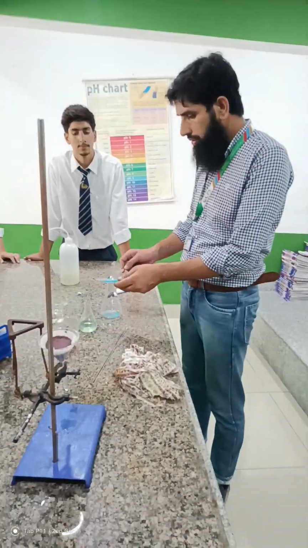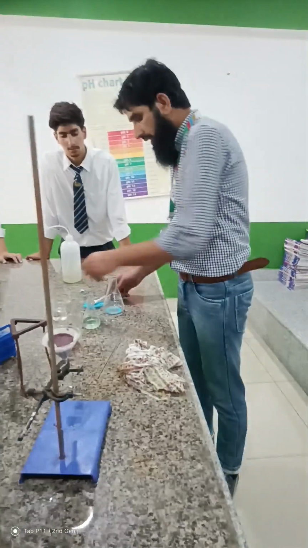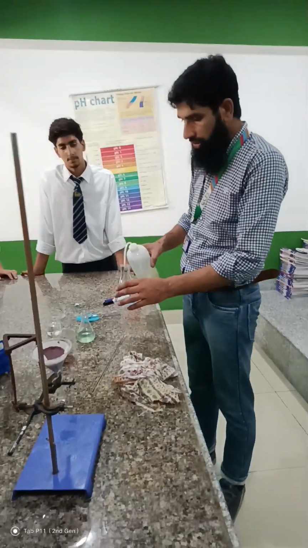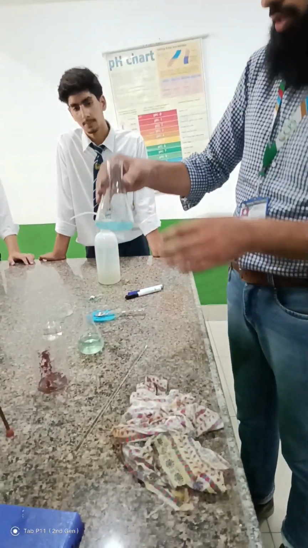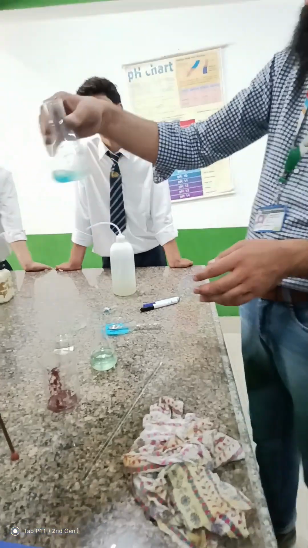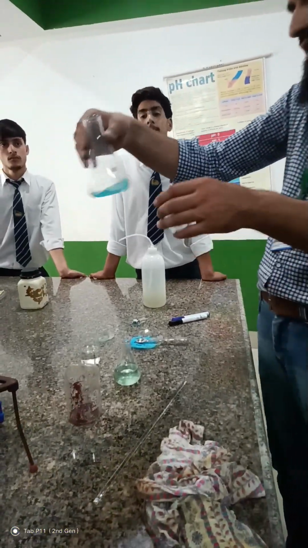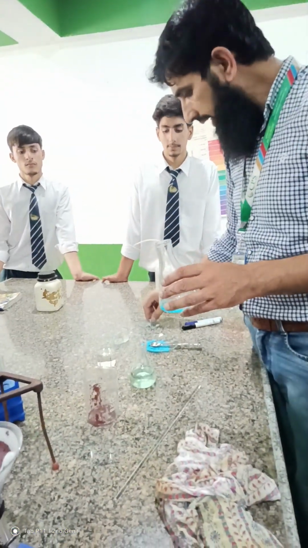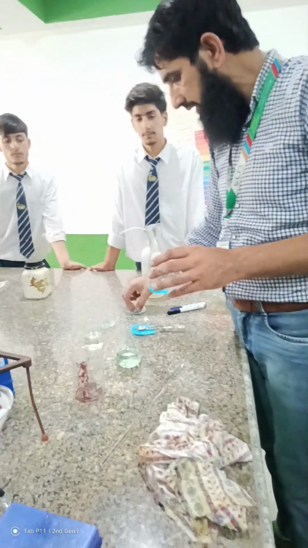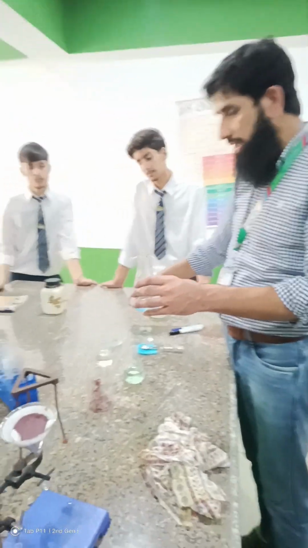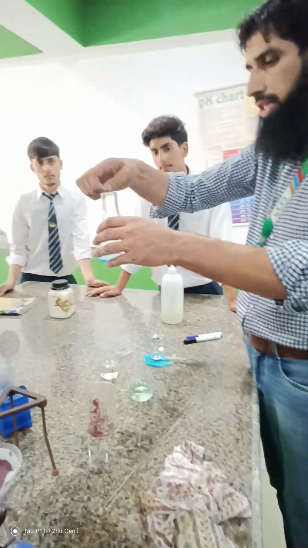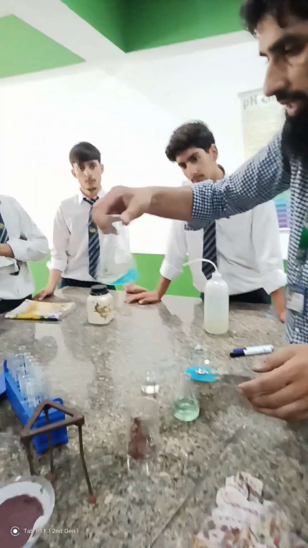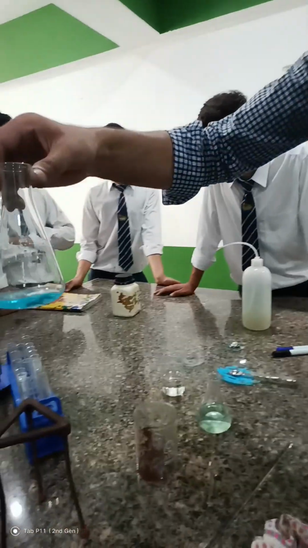This is our copper sulphate. I will make this solution of copper sulphate, only for demonstration, and I will not separate it. I will show you. What is the color of these zinc granules? It is zinc metal, silver in color. If we insert these, the color will change. Color change means a reaction has taken place.